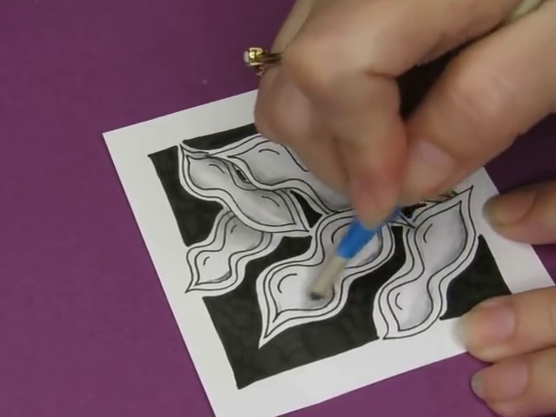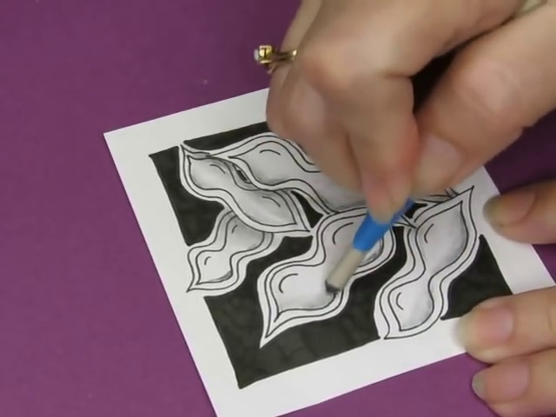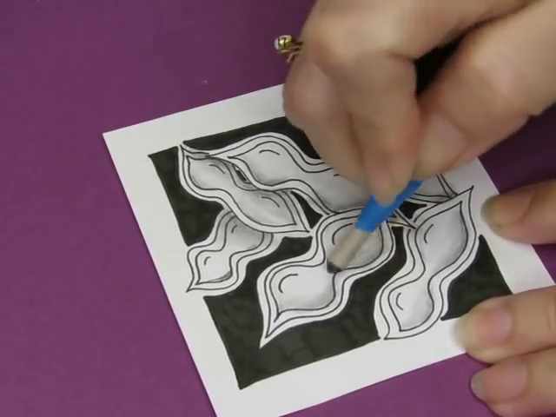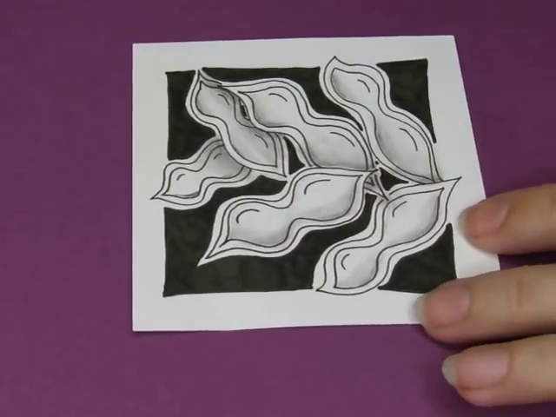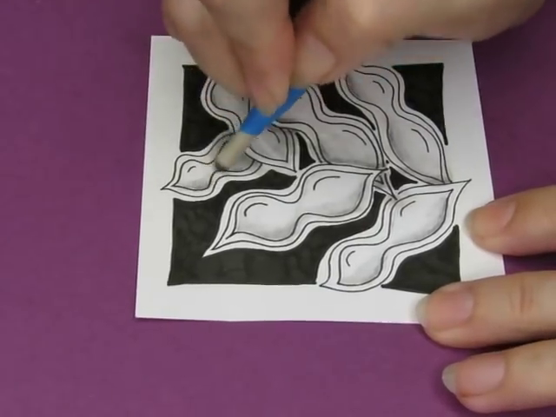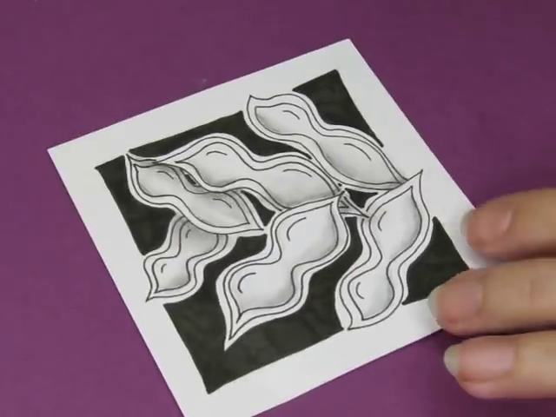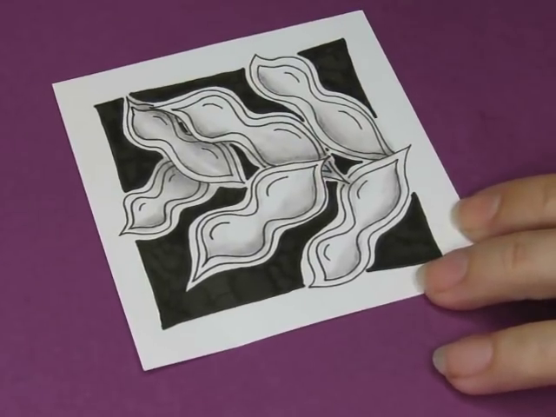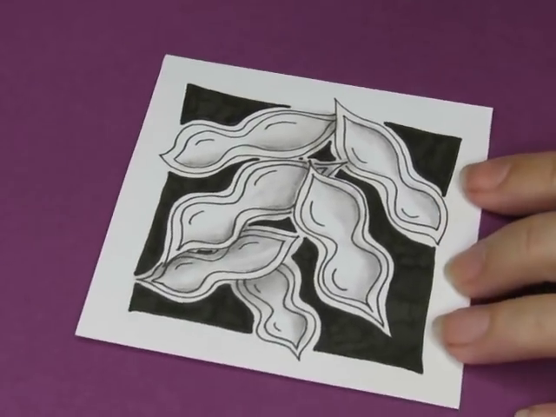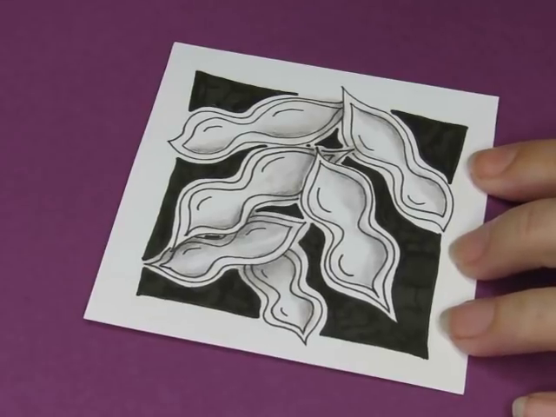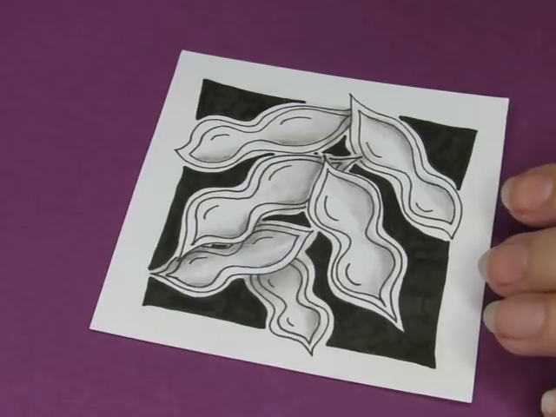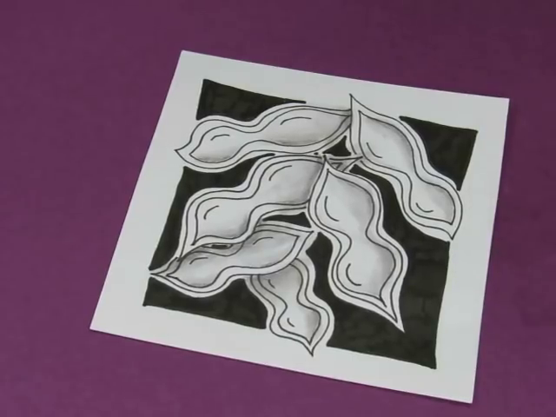I love the shading, but at the same time, I'm not uber precise with it. I don't know why I'm not. I could be super duper careful with my shading, but I'm not. That's better that way.